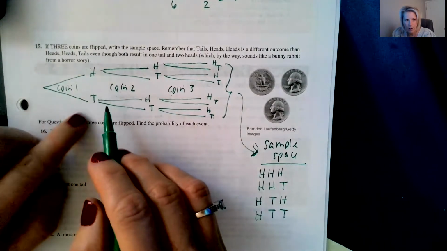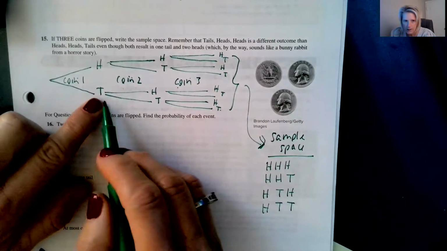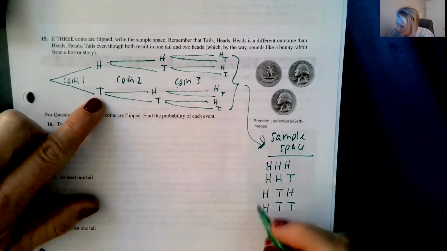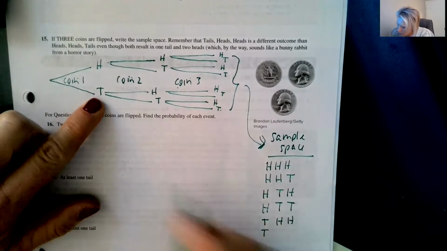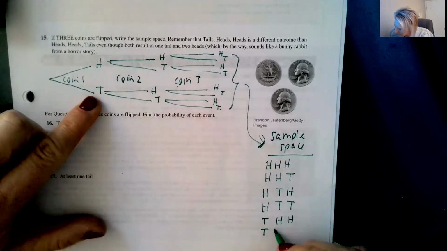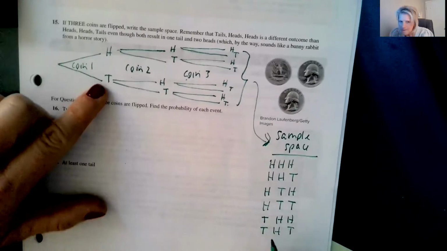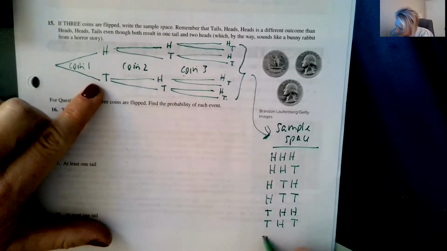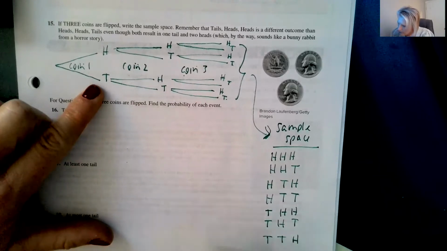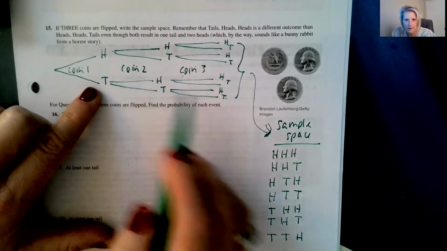Then the last grouping all start with a tails. So we could have tails, heads, and heads. Or tails, heads, and tails. Then we could have tails, tails, and heads. Or the last one is all tails, tails, tails, and tails.